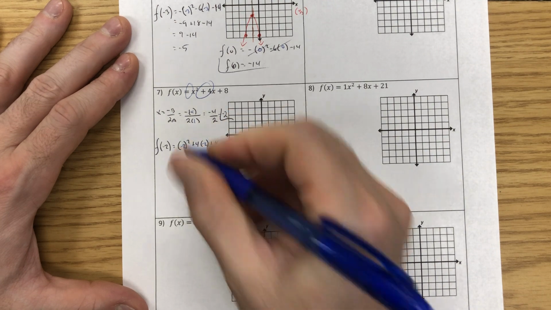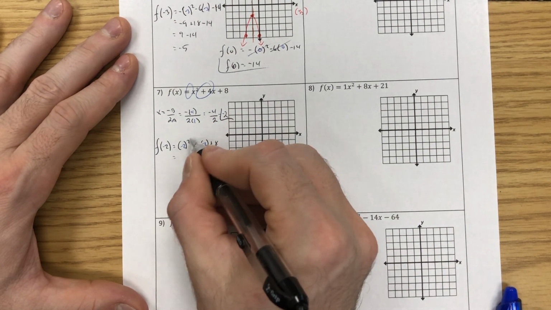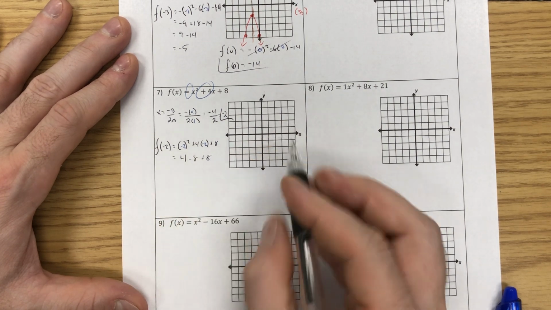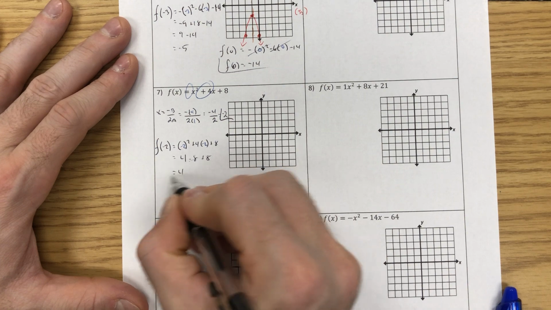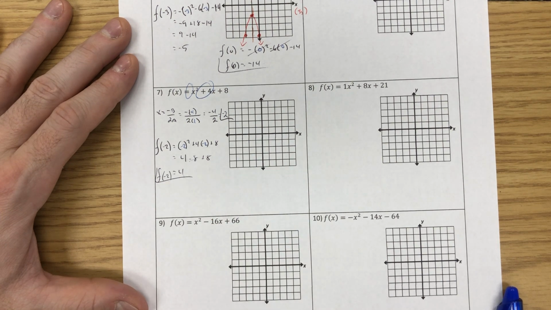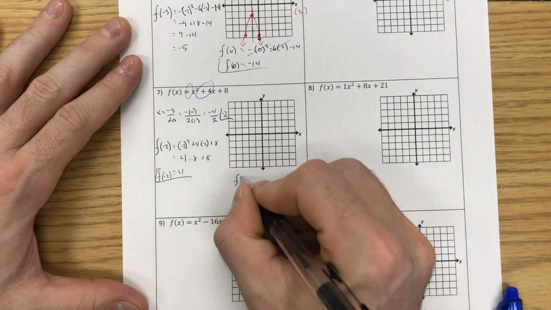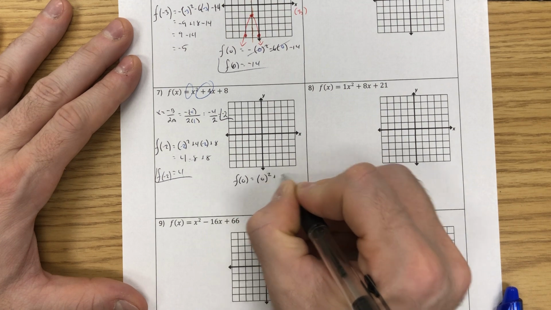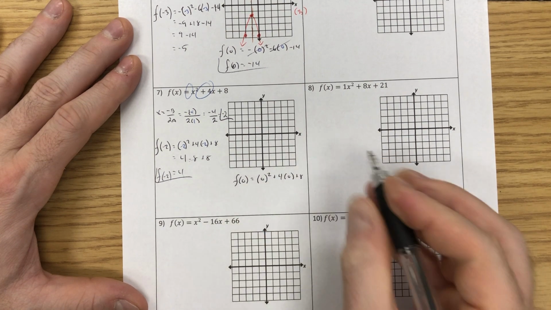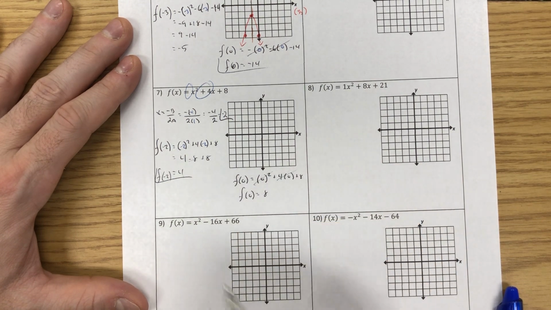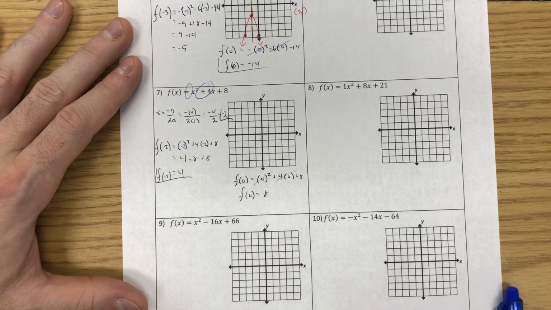Plug in the negative 2. Negative 2 squared is 4. 4 times negative 2 is negative 8, plus 8. Those cancel out, so it's just 4. So there's my vertex, negative 2, comma, 4. And then as we did earlier, we're going to plug in our y-intercept, just so we can have some sense of scale. So my y-intercept is 8. So negative 2, 4, and 8.